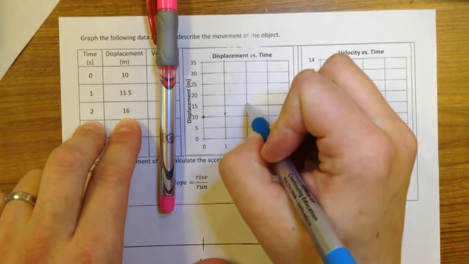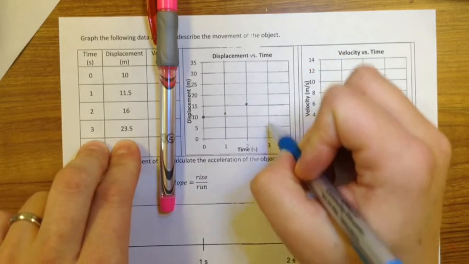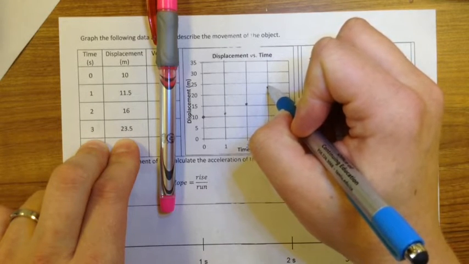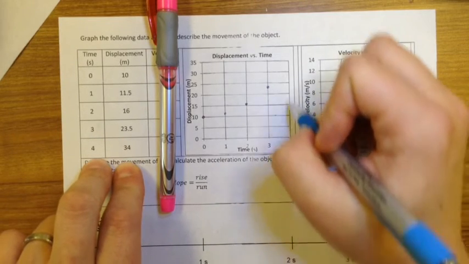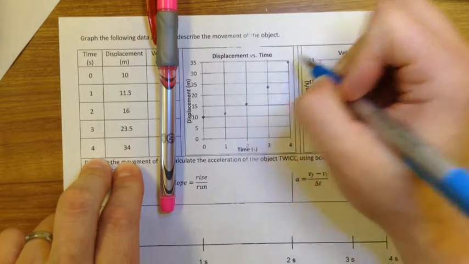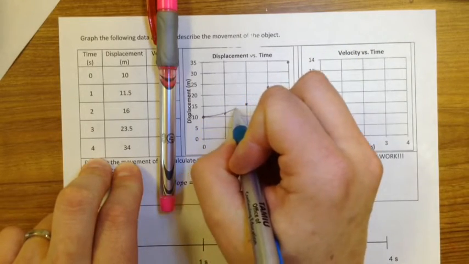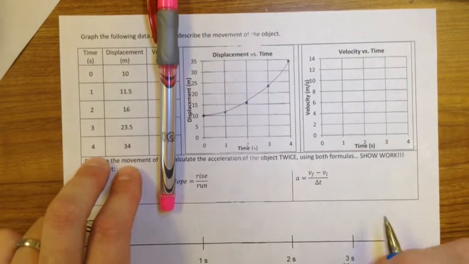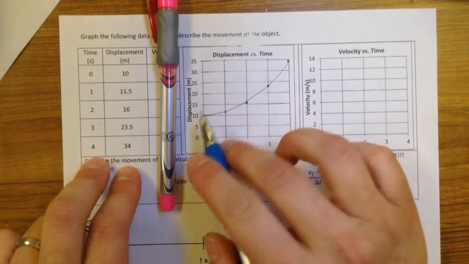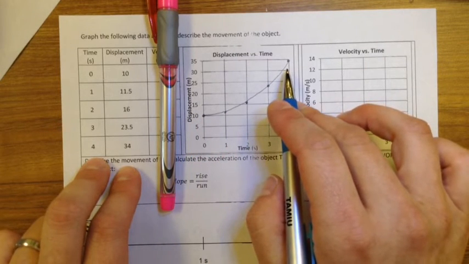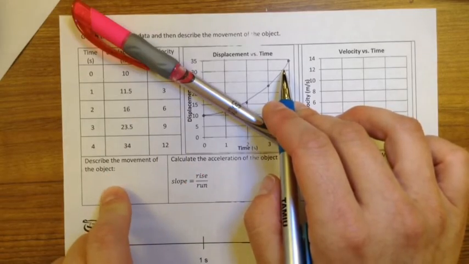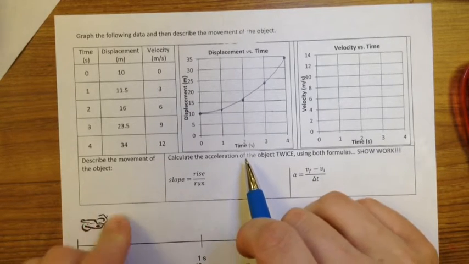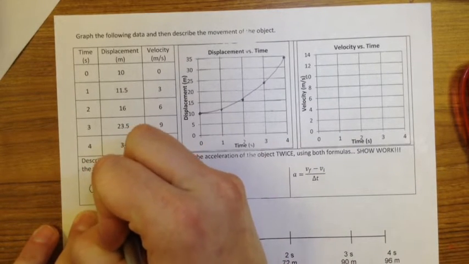At 2 seconds, it's 16. A little bit above the 15. At 3 seconds, it's 23.5. So they're between 20 and the 25, a little closer to 25. And then at 4 seconds, at 34, just below the 35 there. Connect your dots, and notice you get a curve. So if a displacement versus time graph is curved, we just saw that. Can you describe the movement of the object just by reading the displacement versus time graph? Why, yes. The object is accelerating.